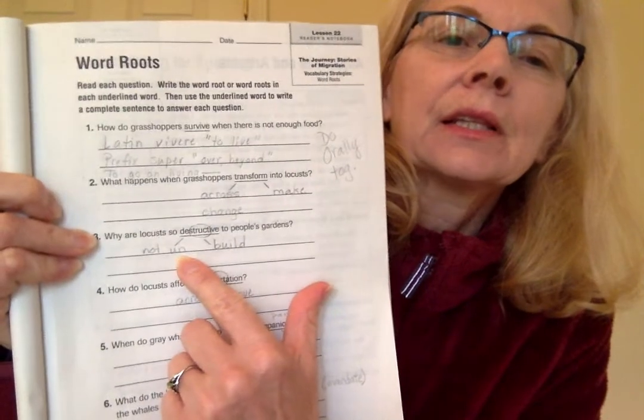So struct means build, and D is negative, like to unbuild or not build. So rather than being constructive and doing something good, the locusts are destructive. They destroy what nature has built. Nature has built up the grass and the trees and the flowers, and the locusts go in and they eat it all, and they destroy or destruct the plant life.